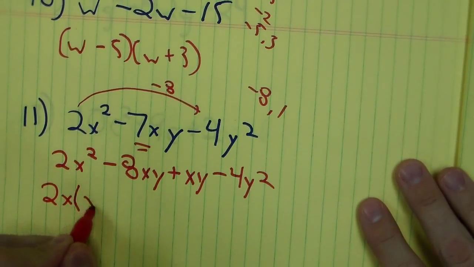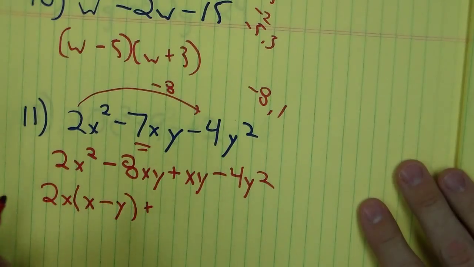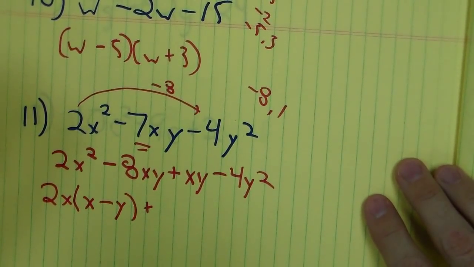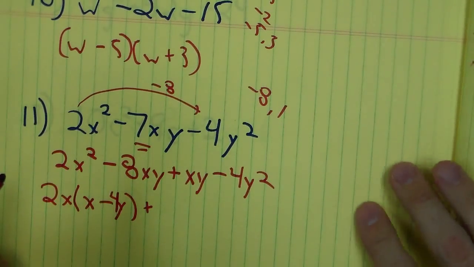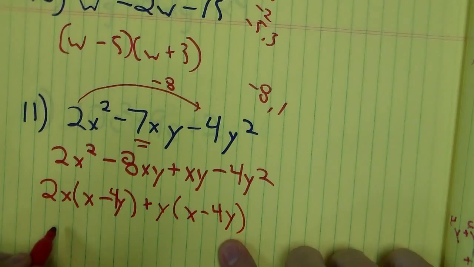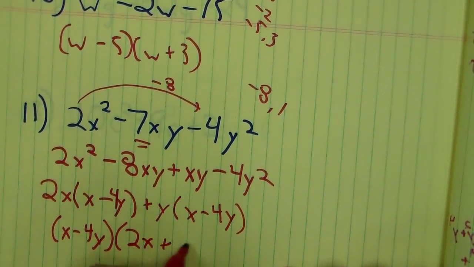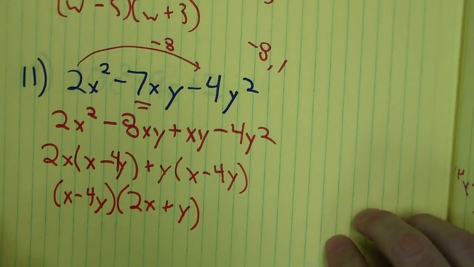I can take out a 2x and I'm left with x minus y. I can take out a, oops, that should be a 4 there. I can take out a, looks like a y, and I'm left with x minus 4y. x minus 4y is in common, and then 2x plus y is my other factor.